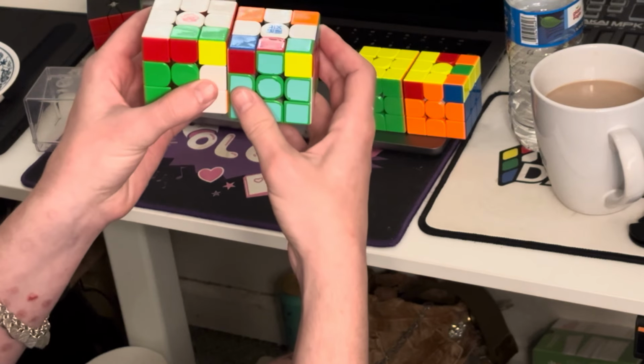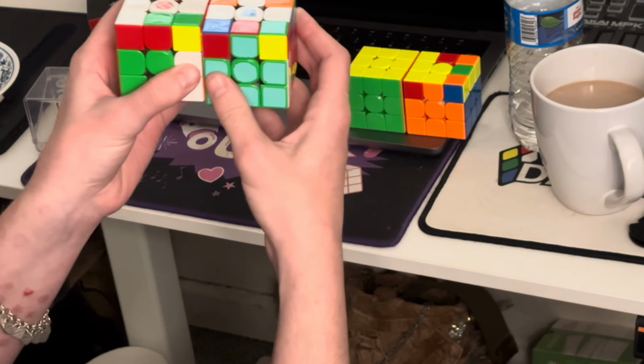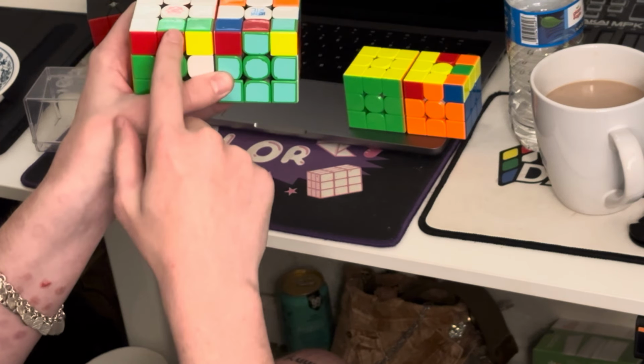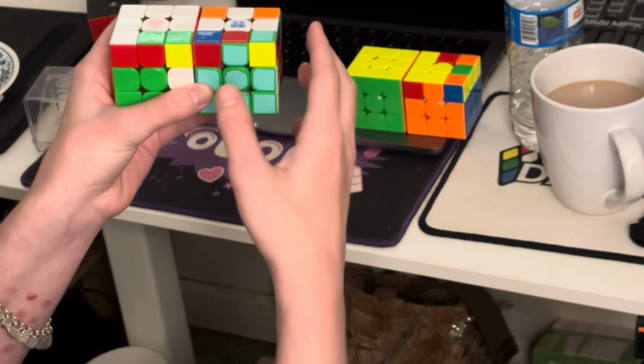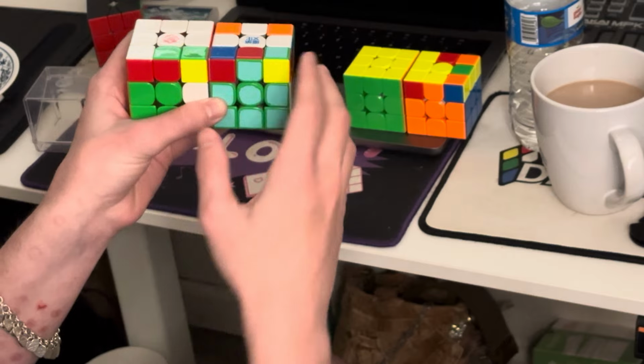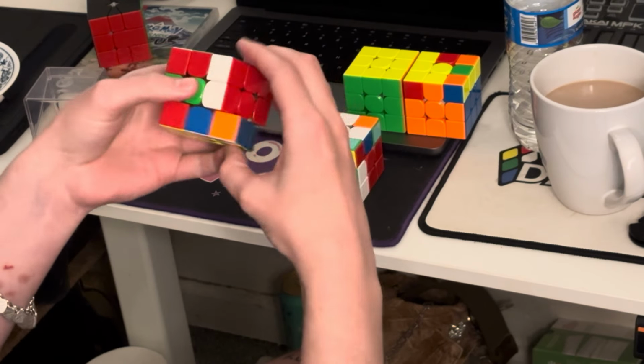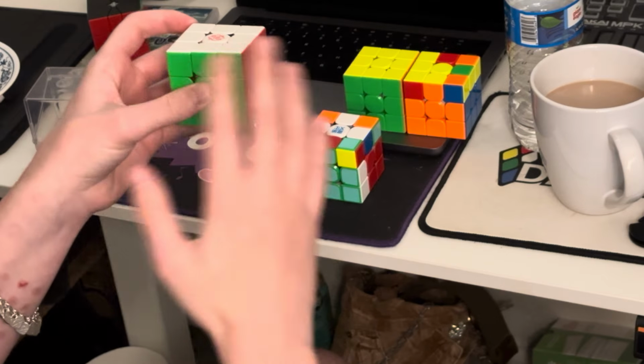So you see how these look exactly the same? However, this is a good edge, this is a bad edge. And you would do the same exact thing, where this is a more intricate solution, but for this one, you can solve it without a rotation.